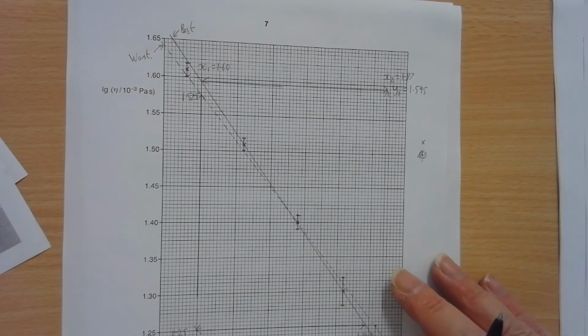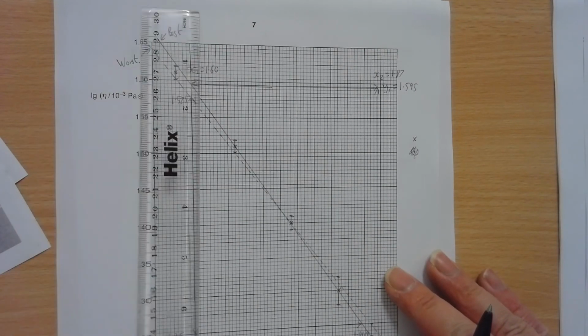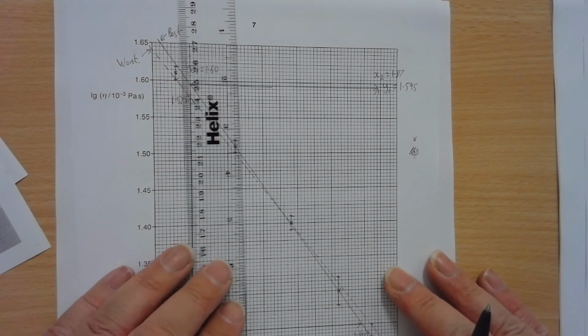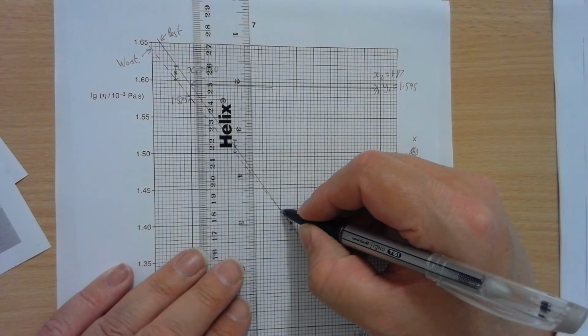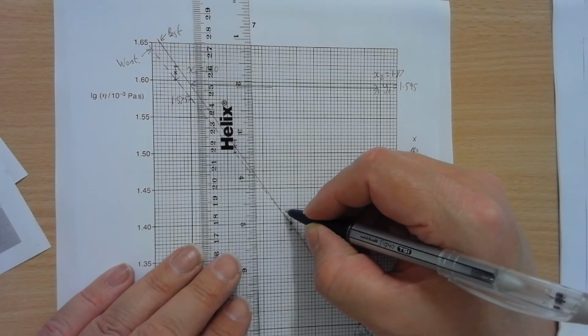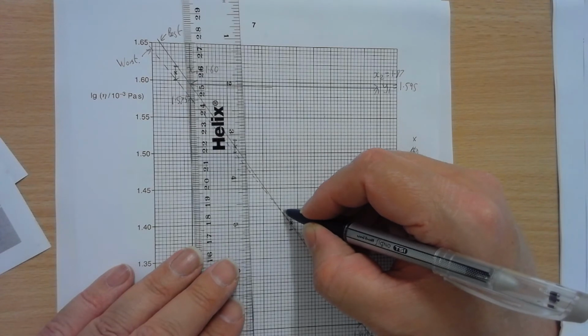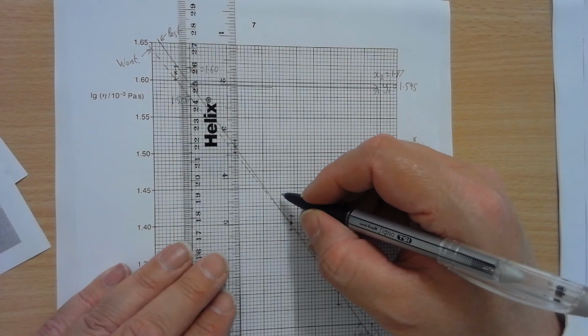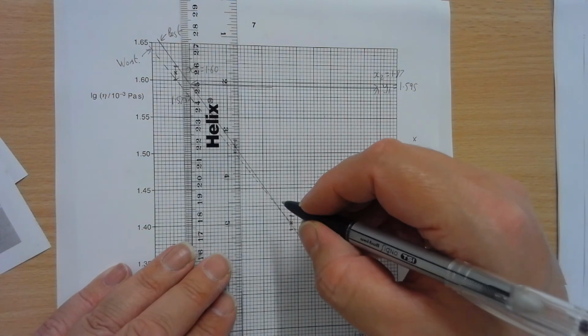If I pick a nice easy value, I'm actually going to pick the same y and x, the point where they cross. It's a little bit of a cheat. Actually, am I confident in doing that? Not really. So what I should do is pick something that's a nice convenient set of values.